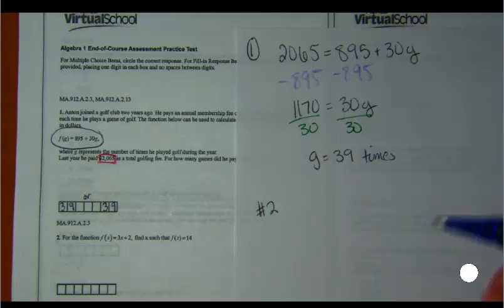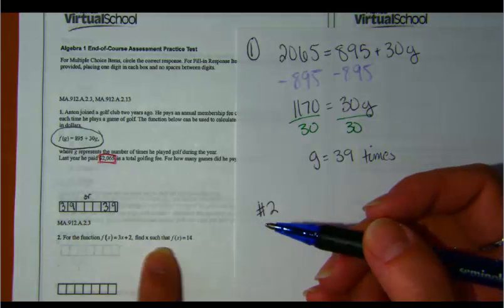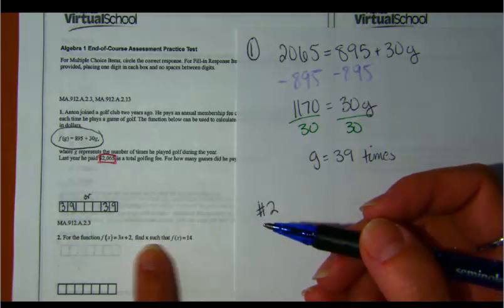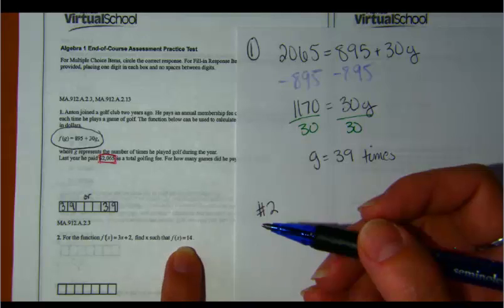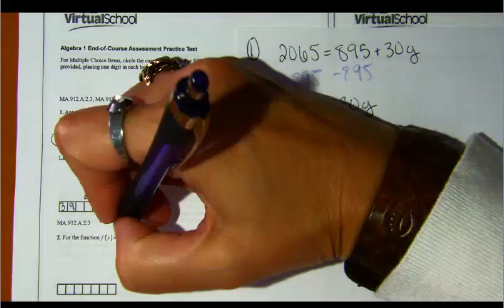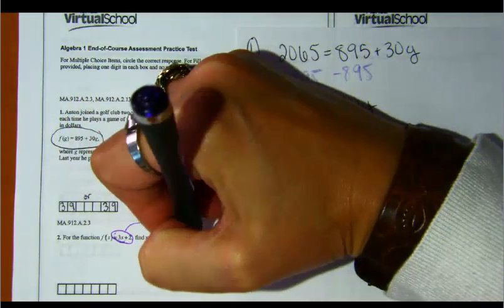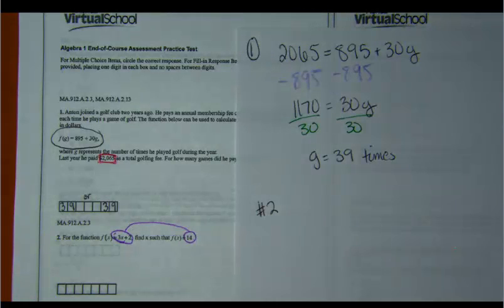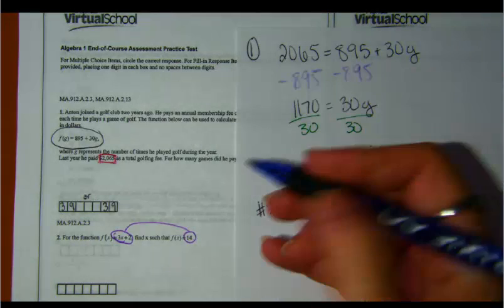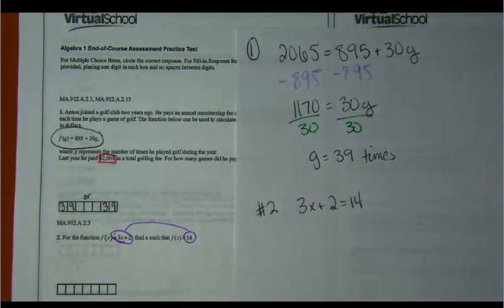Okay, so for number 2, we have f of x is equal to 3x plus 2, and we want to find x to make it to where that equals 14. So basically, what this is saying is we want this 3x plus 2 to equal 14. So far, okay?